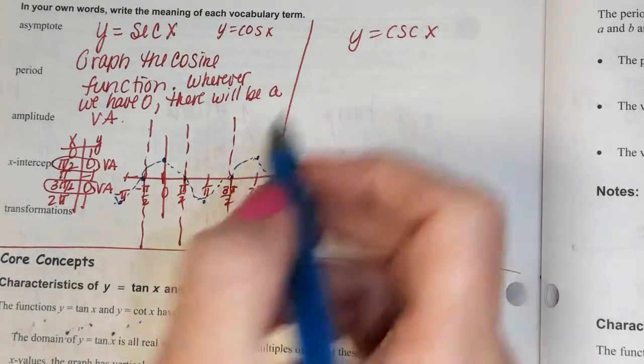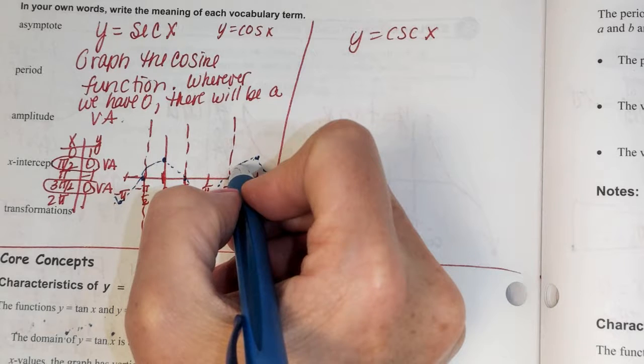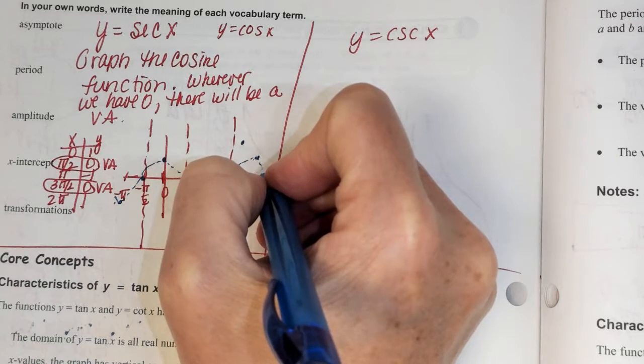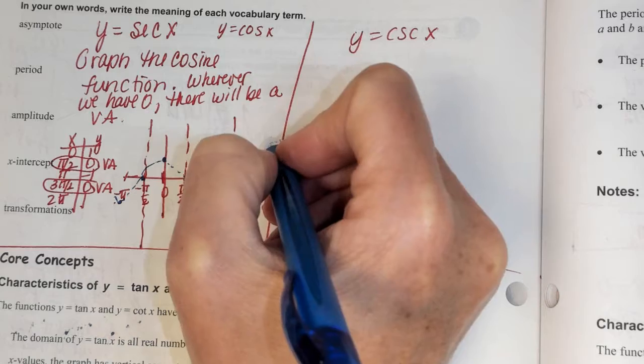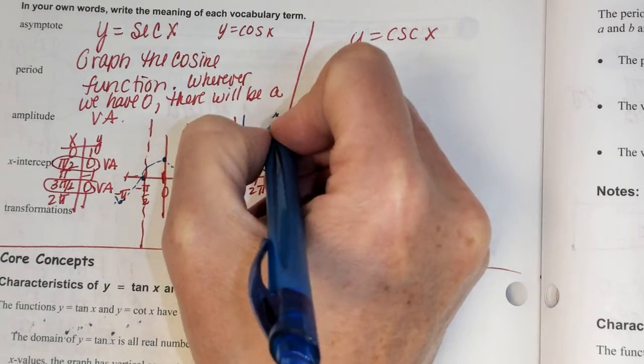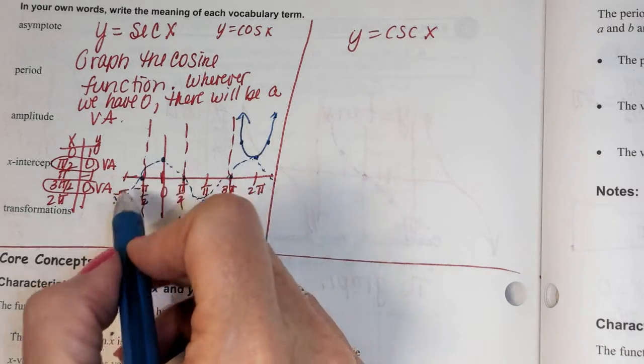And here's why. Because the reciprocal of 1 is going to be 1. This answer right here is 1/2. What's the reciprocal of 1/2? 2. So I'd be up here. Here's another value of 1/2. The reciprocal of that would be 2. So this part right here is going to look like this. We never cross through this cosine curve.